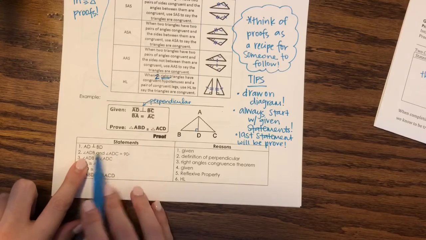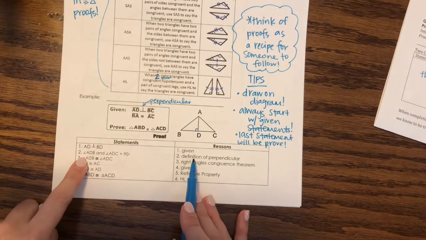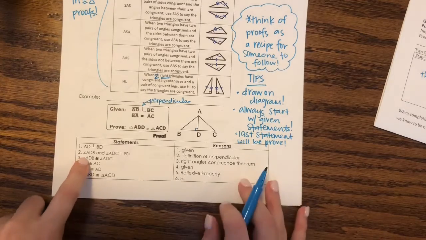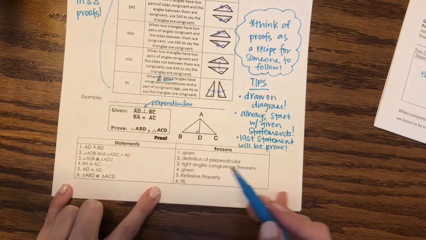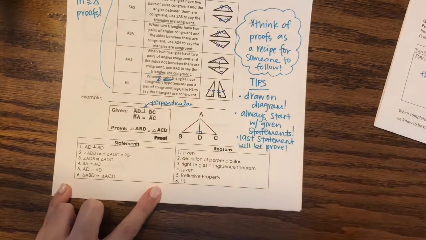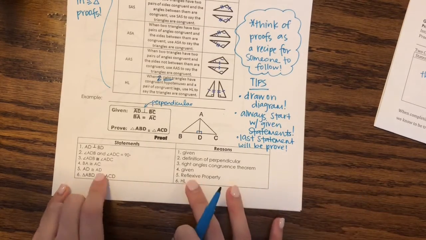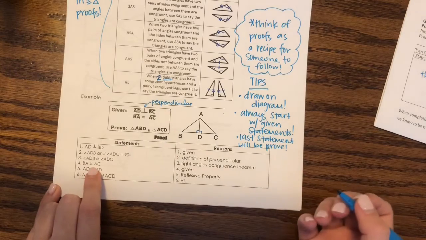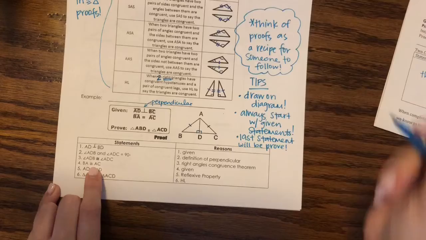Okay, so they said it's perpendicular because it's given. They said that those angles equal 90 degrees because that's the definition of perpendicular. And then we know that ADB is equal to ADC. So ADB and ADC are congruent because that's the right angles congruence, okay? All right angles are congruent, okay? Then we know BA is congruent to AC, okay?